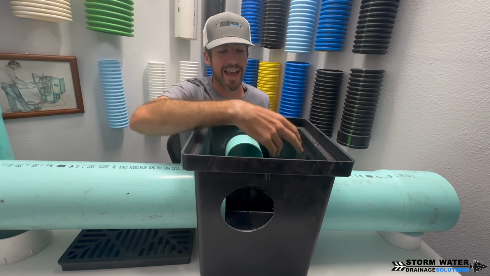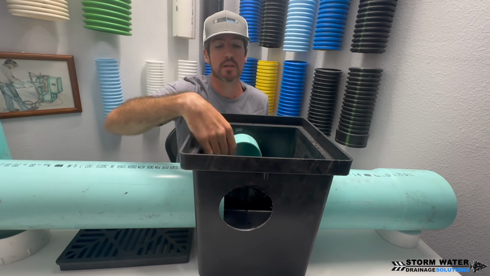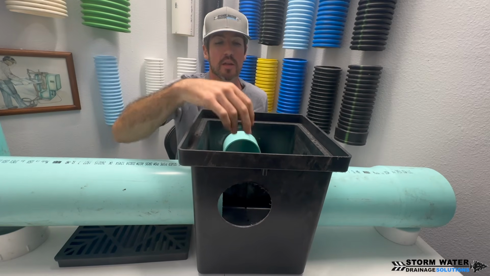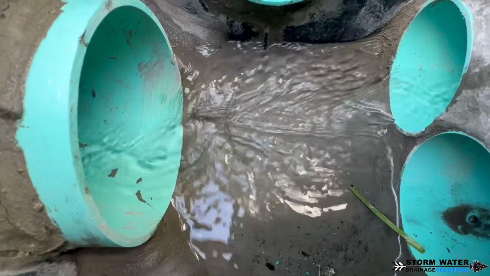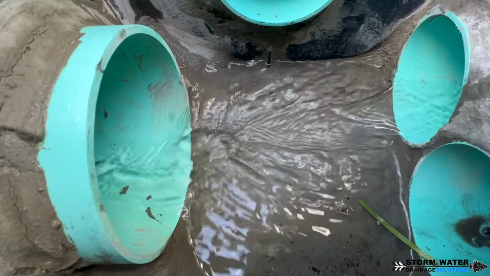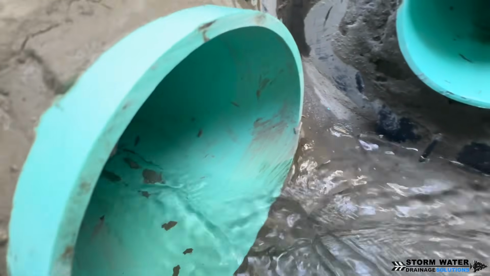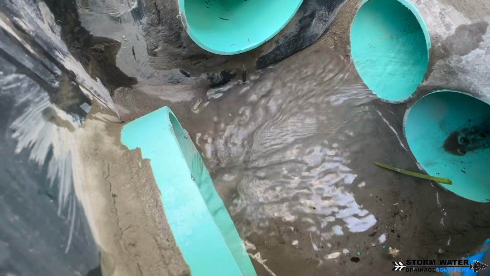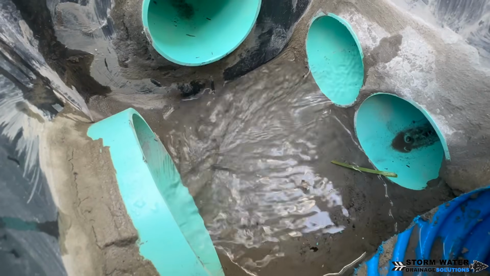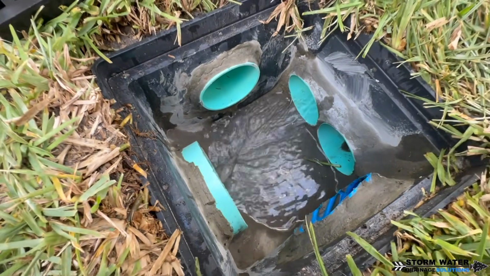Because you can have access to multiple main lines and multiple lateral lines, that serves very well in the future if any of them need to be accessed, because then you have a place that you can easily open up and either feed a camera in multiple directions, a sewer snake, a jetter, whatever you might need to do. You have a clean out point for all of them.